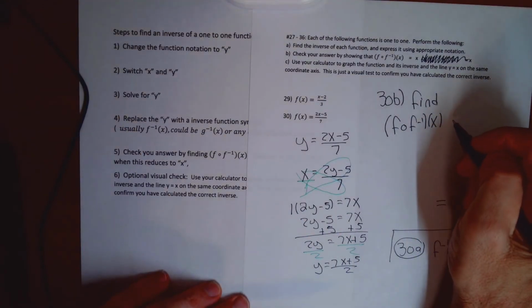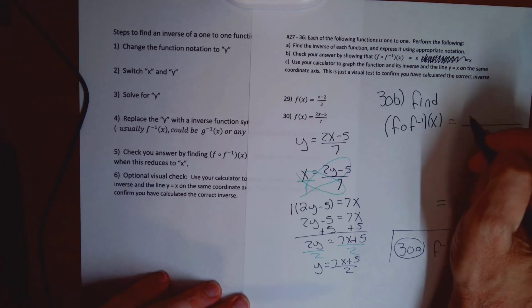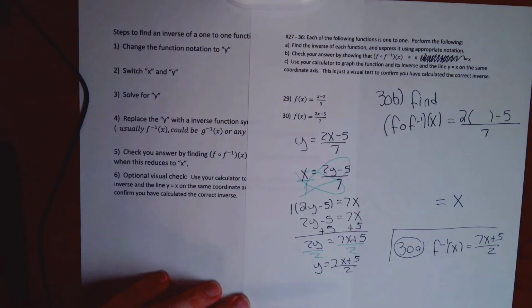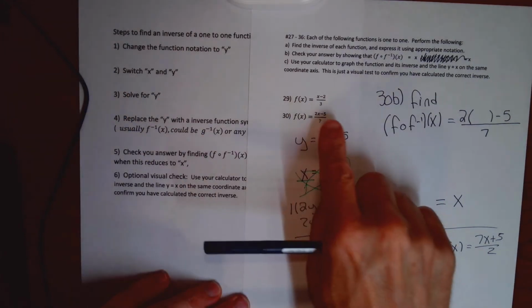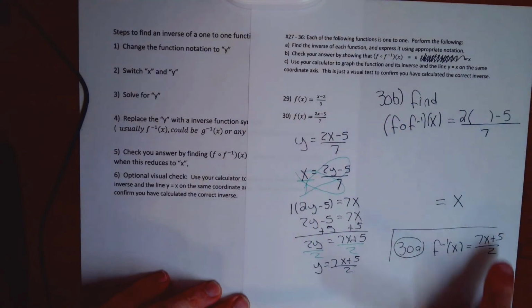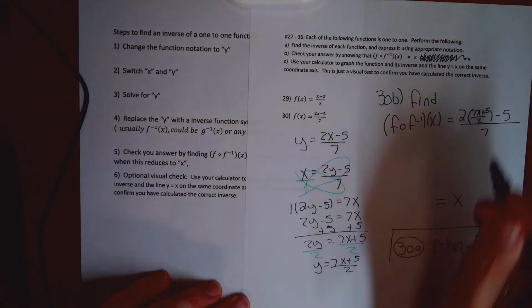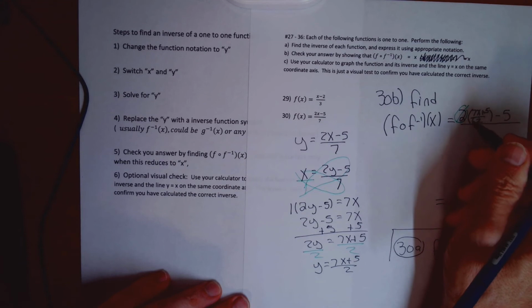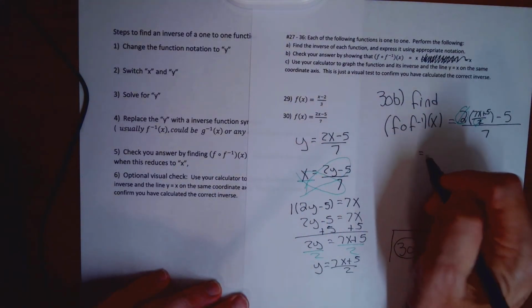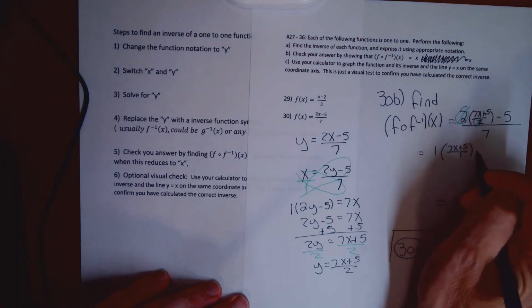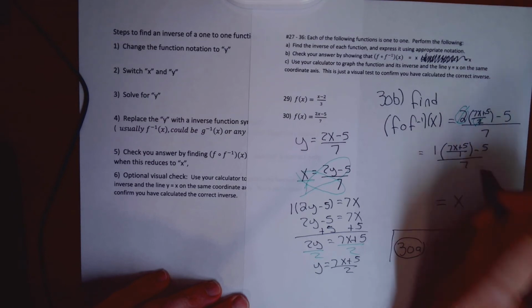So let me do this. To find f composed with f inverse of x, I write the f function, which is the fraction (2x minus 5) over 7. I write the f function without the x, leave a parentheses where this x was, and inside that parentheses I put the right side of the f inverse function, (7x plus 5) over 2. The sneaky algebra is that this 2 cancels with that 2. And this gives me 1 times (7x plus 5) over 1 minus 5, all over 7.